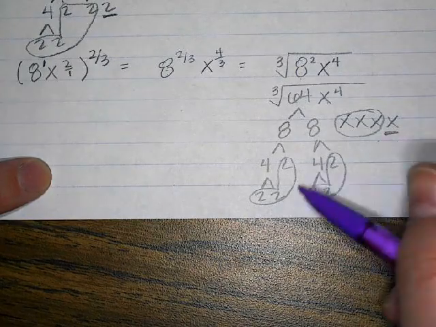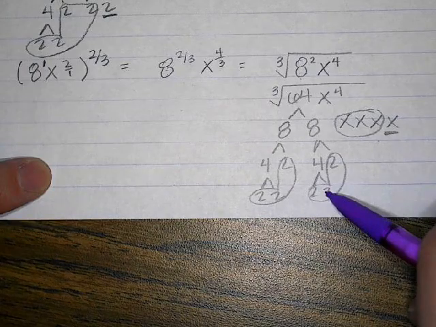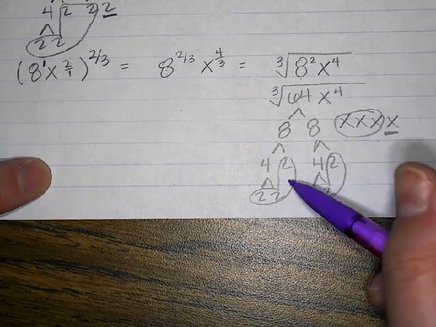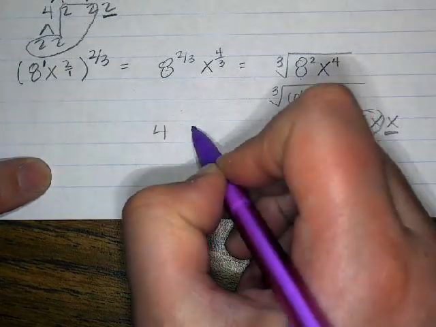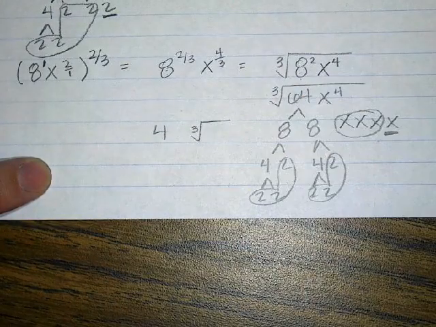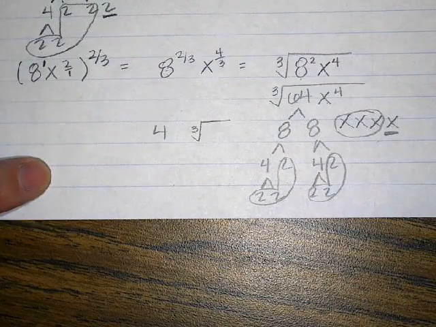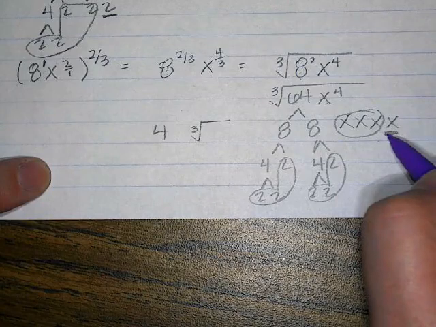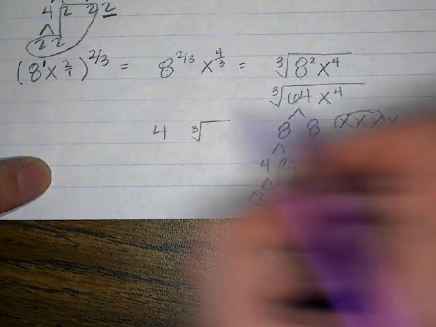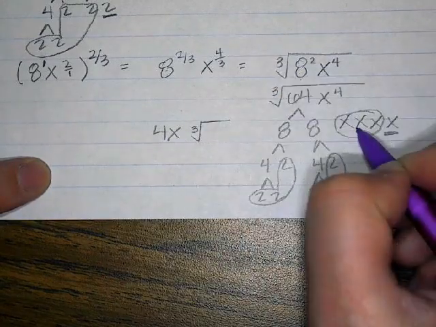4... third root. Or not x squared, four. x to the fourth, x to the fourth, right? 4x, because we have a triple here. 4x, and then third root x. Okay.